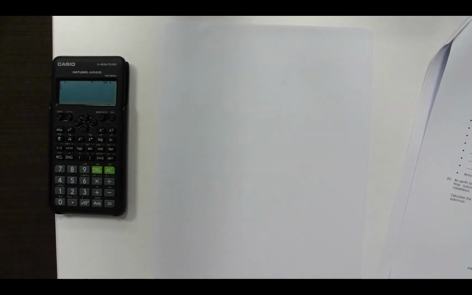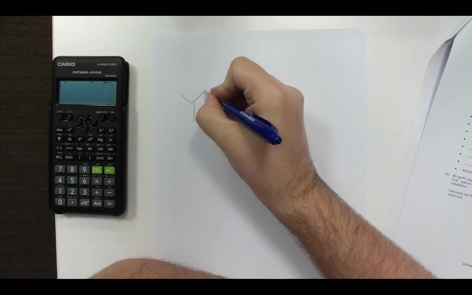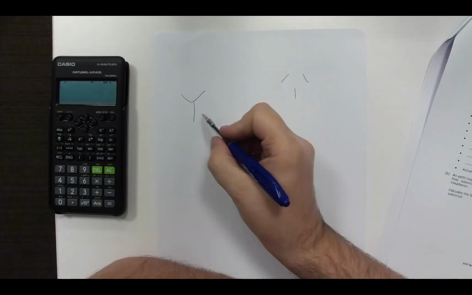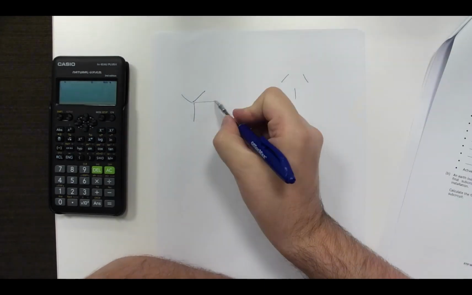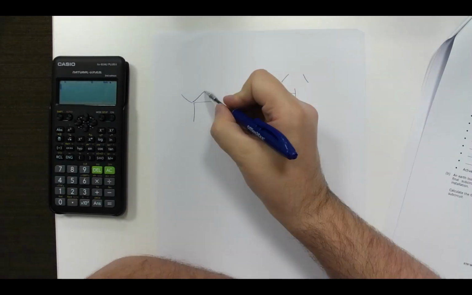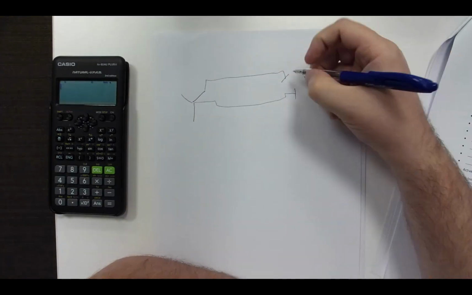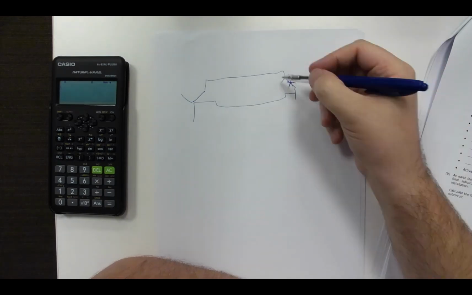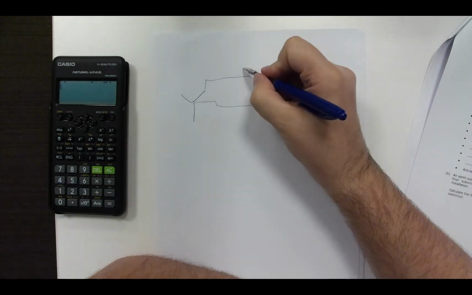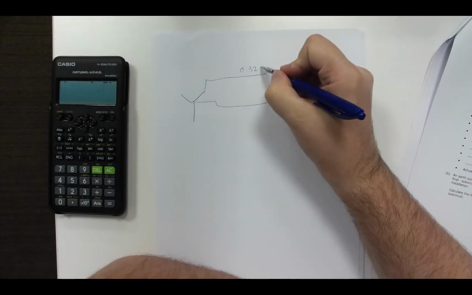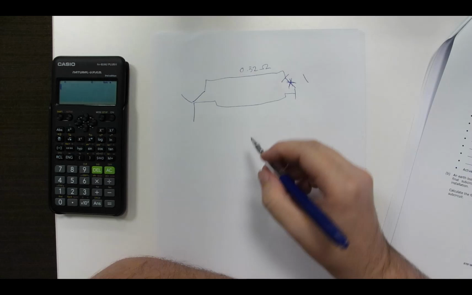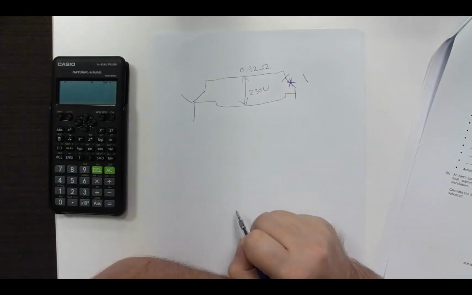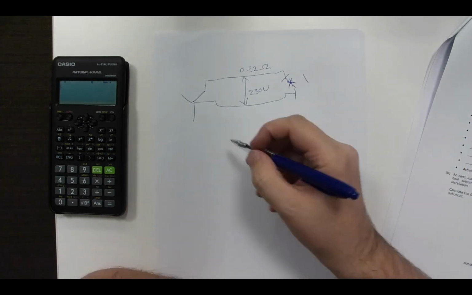So what they're asking here is the transformer, and then we've got our socket. And we've got a short circuit, which will be between our earth and our L1. So we have a short circuit here between those 2 points. They've calculated our impedance of 0.32 ohms, and our voltage between here and here is 230 volts. So it's a simple single-phase question here.